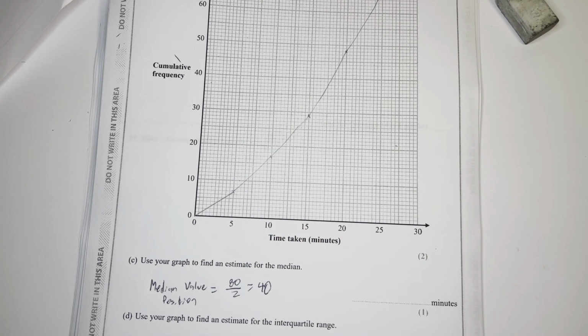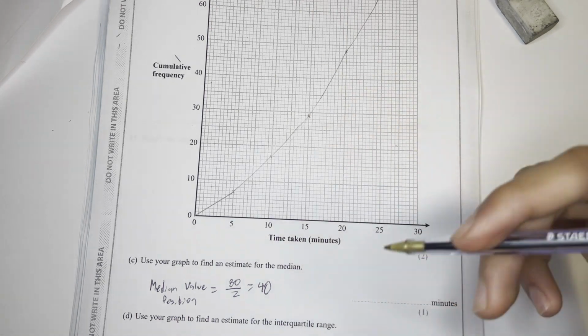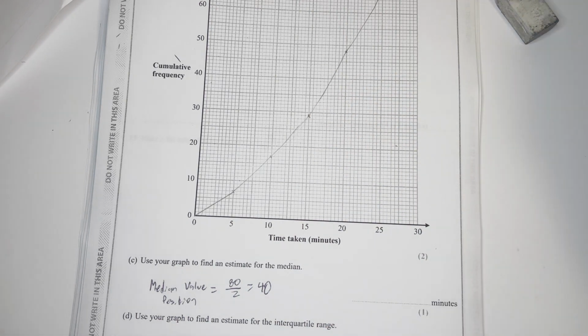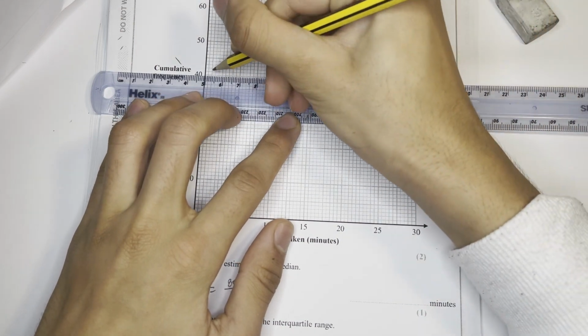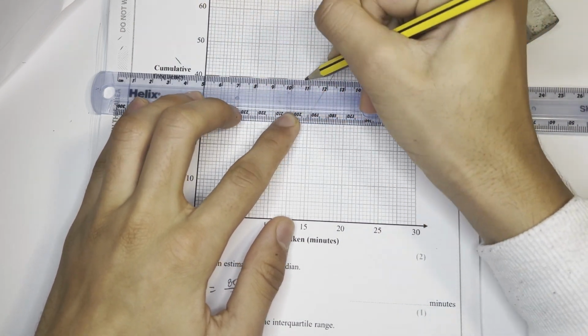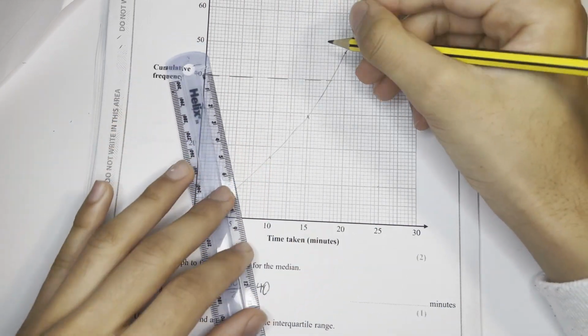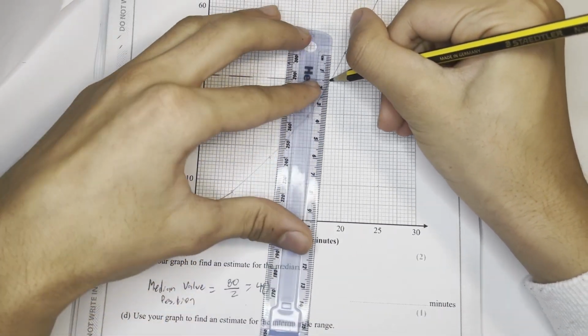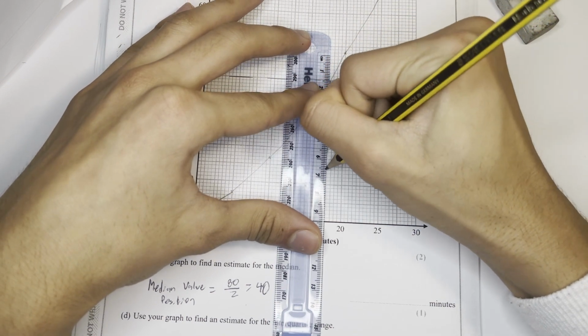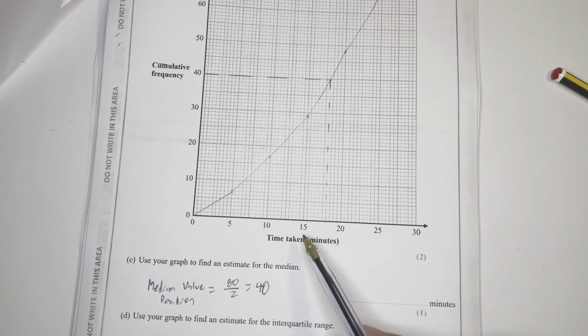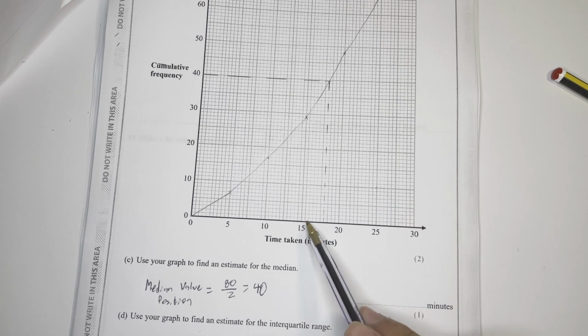So from this, we go to our cumulative frequency axis, which is the y-axis, and we move to 40 before drawing a line across to our cumulative frequency curve. Then we draw a line down to the x-axis from the point of intersection, and this should give us a value on the x-axis for the time taken.